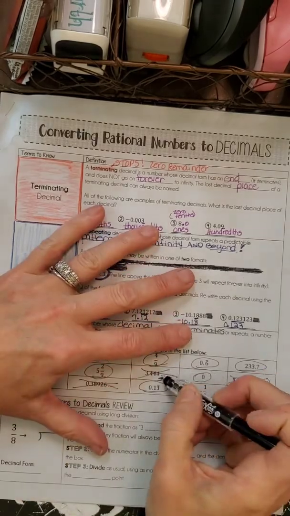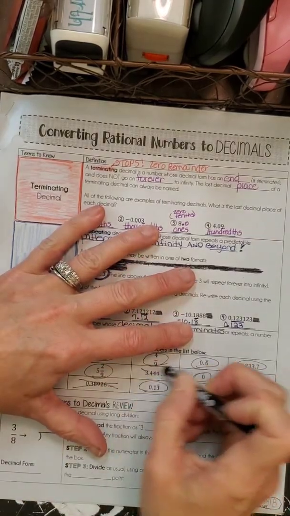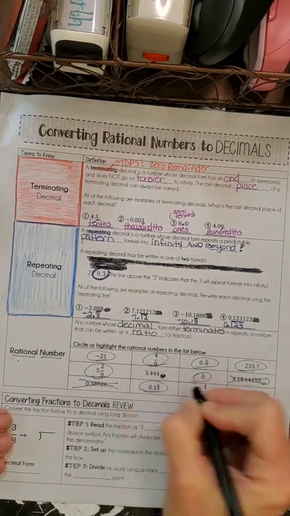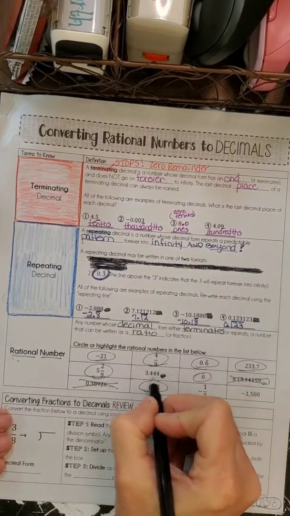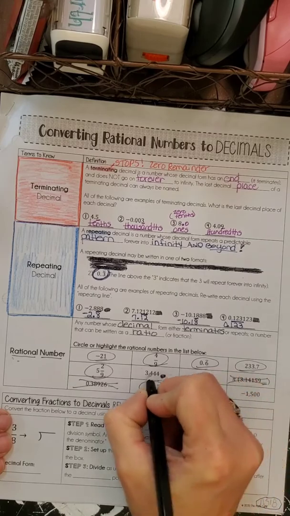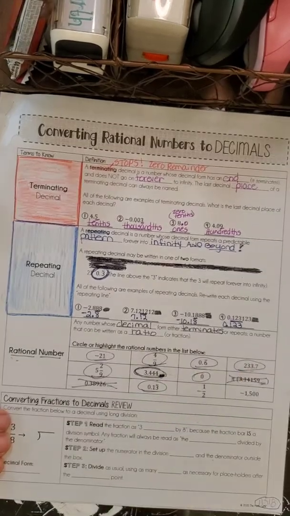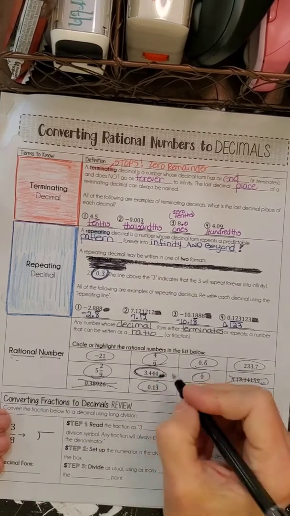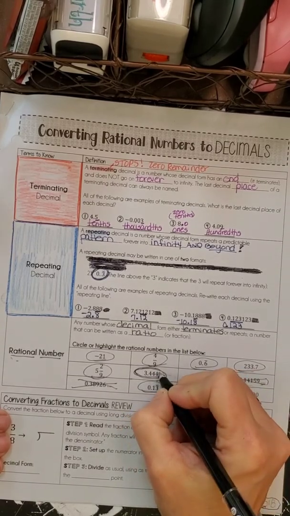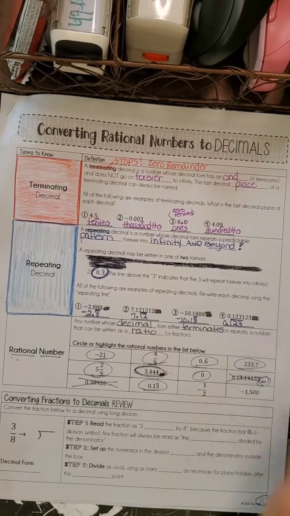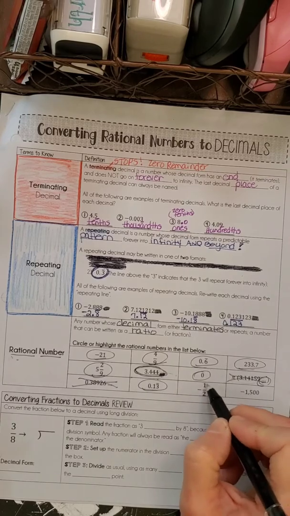Now, I am going to come back up here and erase this, because we're going to mark that out. And if you notice right here, that 444 repeats. So that actually is a rational number, but it is not rational because the bar is there. It is rational because that 4 repeats. That goes over here with numbers that are not rational. And I need you to put that in your long-term rememberers.